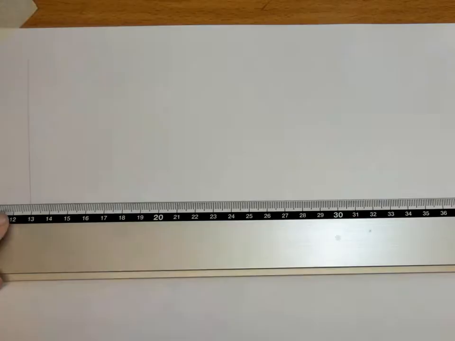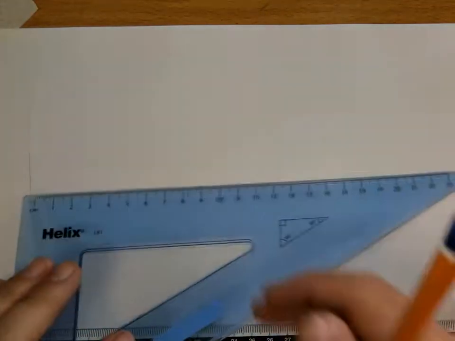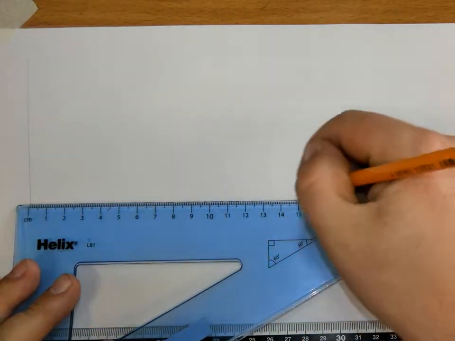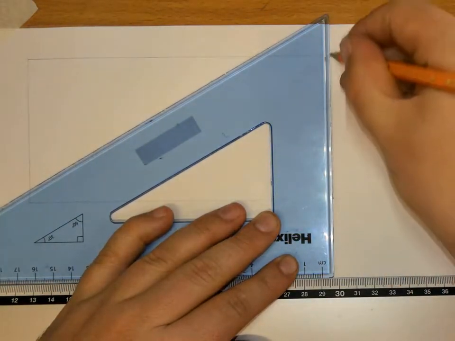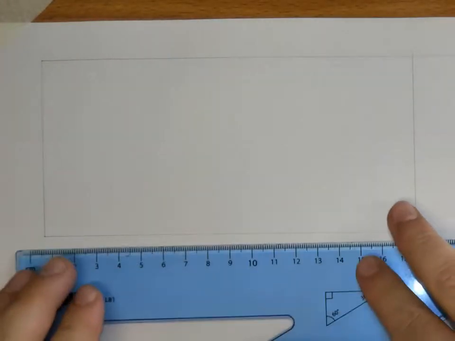So I'm drawing my grid here. It's 80 high and it's going to be 170 long. So there's the grid drawn out, the 80 by 170.